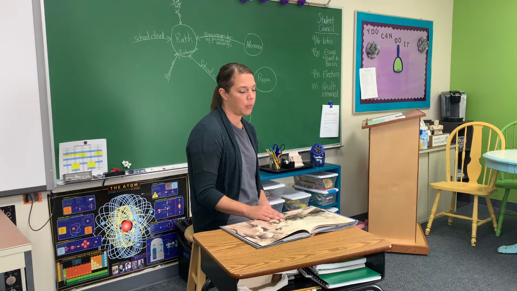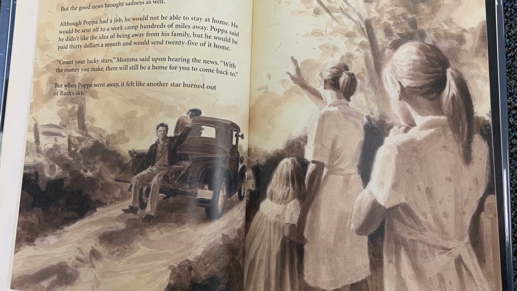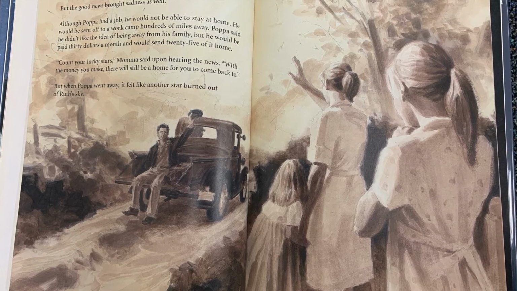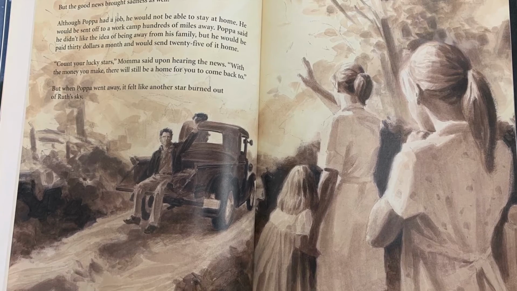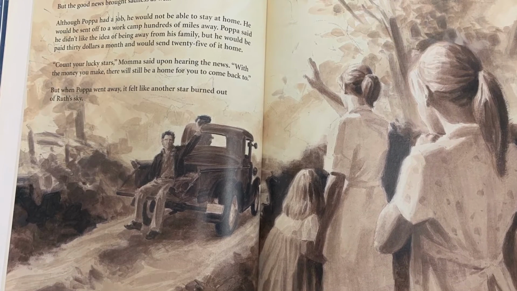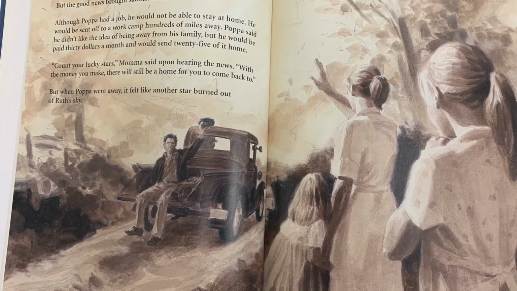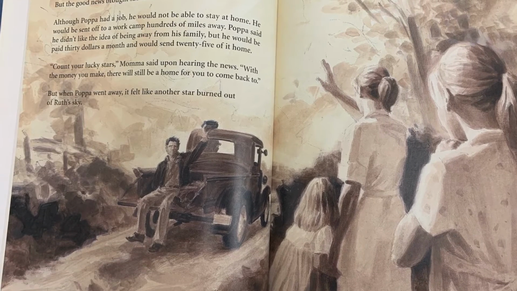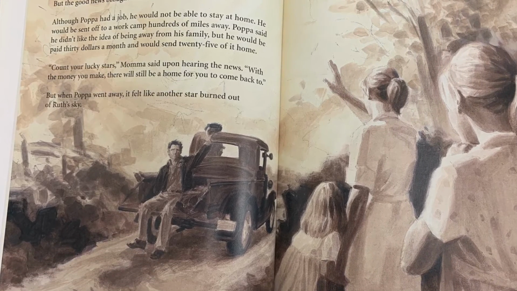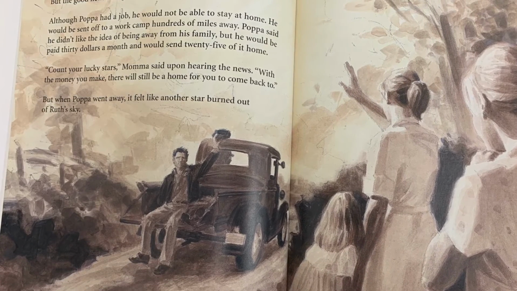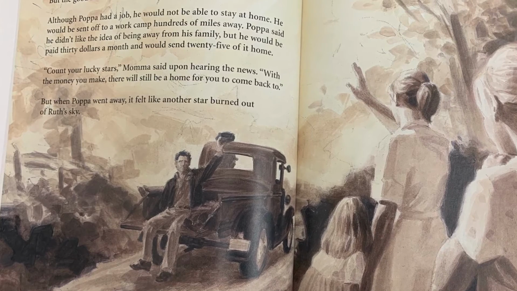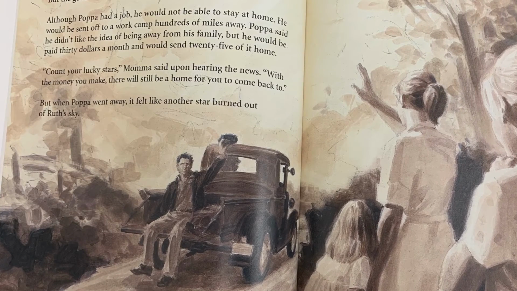But the good news brought sadness as well. Although Papa had a job, he would not be able to stay at home. He would be sent off to work at a camp hundreds of miles away. Papa said he didn't like the idea of being away from his family, but he would be paid $30 a month, and then he would send 25 of that home for them. "Count your lucky stars," Mama said upon hearing the news. "With the money you make, there will still be a home for you when you come back." But when Papa went away, it felt like another star burned out of Ruth's sky.